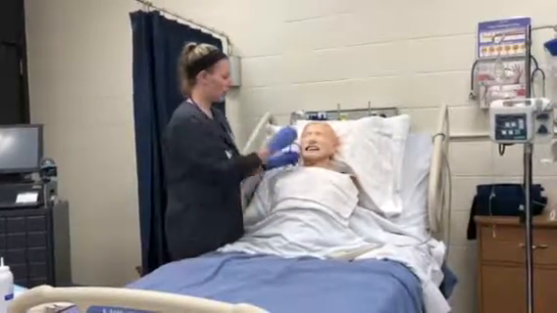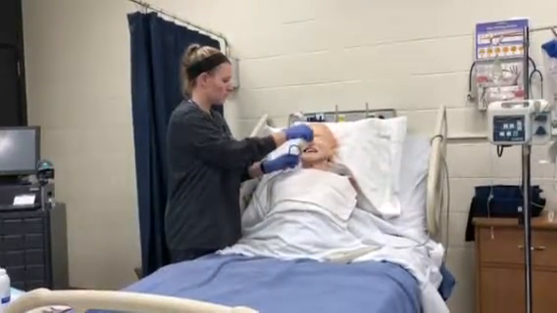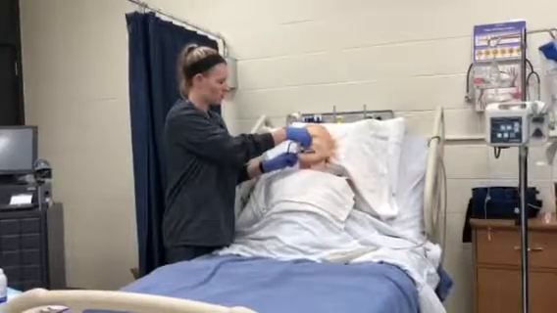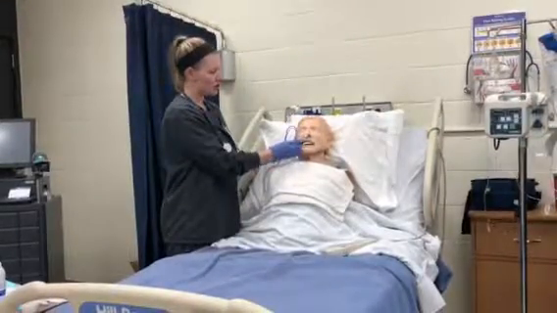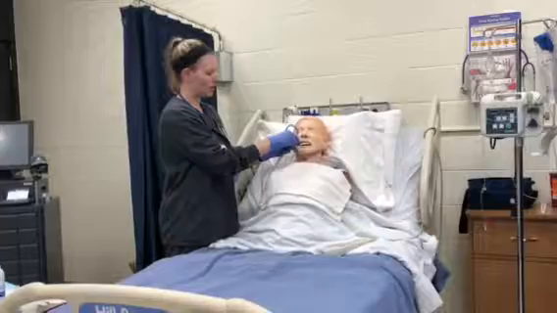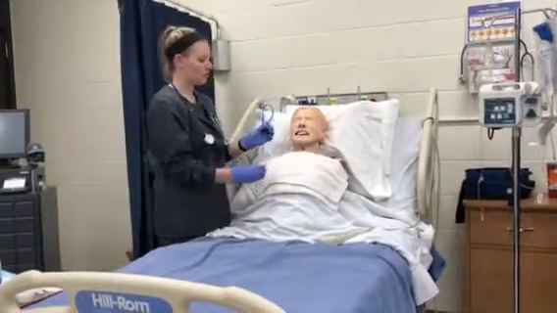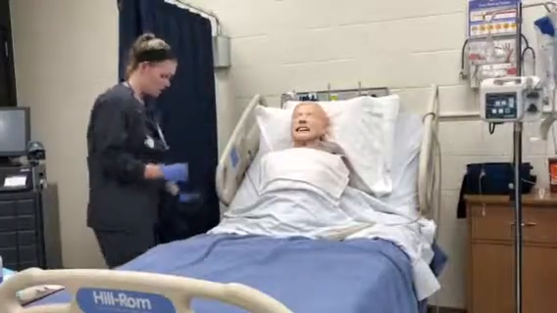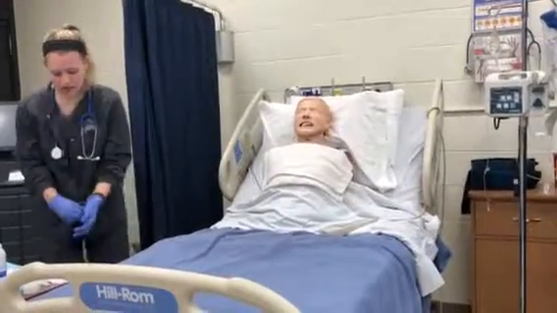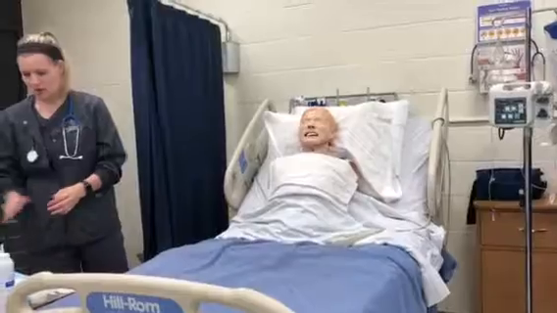So then I can undo my tape. I'm going to pinch the tubing so that nothing comes back out at me. I'm going to tell the patient to take a deep breath, and I'm going to pull it out real quick and wrap it up in my hand. I'm going to throw it away in the trash can, take off my gloves, wash my hands, and document everything I've just done.